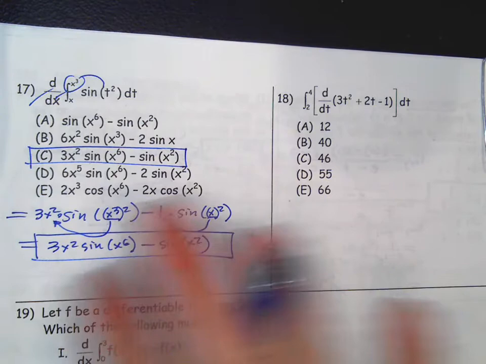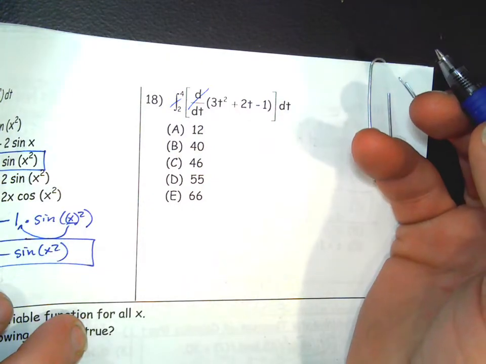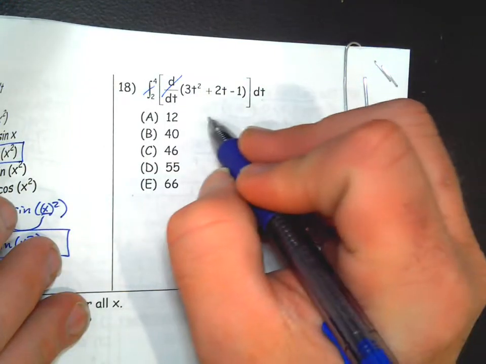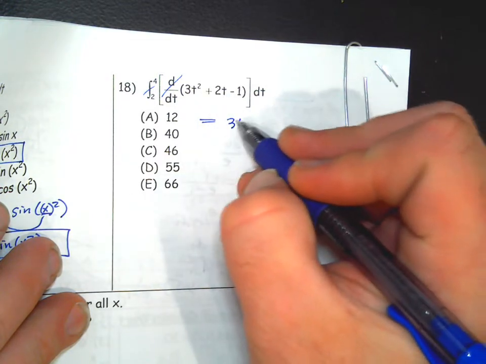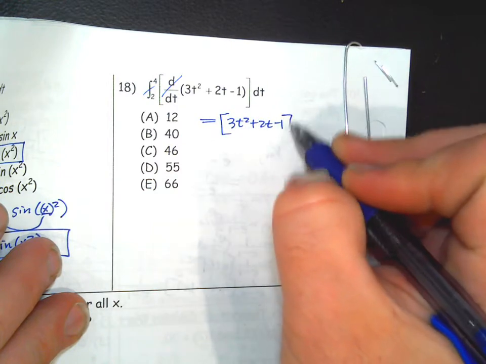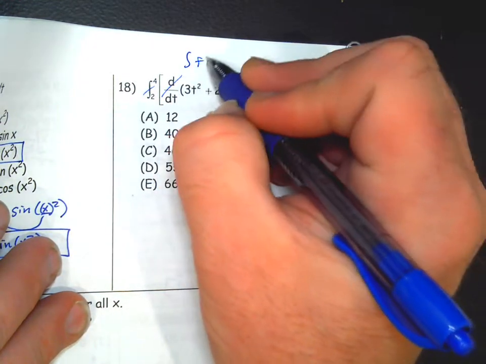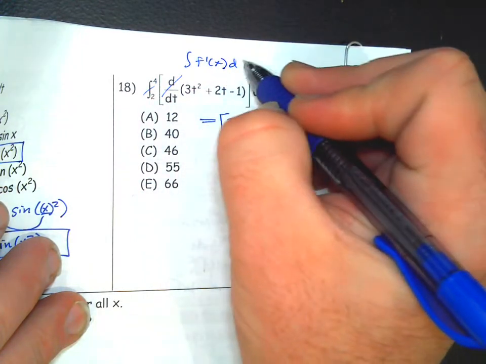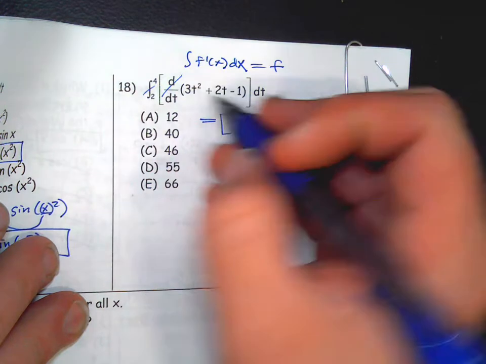Just be careful, show your work. These are quick problems, but you don't want to mess them up. Now this one's kind of weird. We're integrating the derivative. We've done that before, right? That's the fundamental theorem of calculus. You get the original function, and then you plug the limits in. If you integrate f prime, you get f, right? That's the same thing as what we're having here.